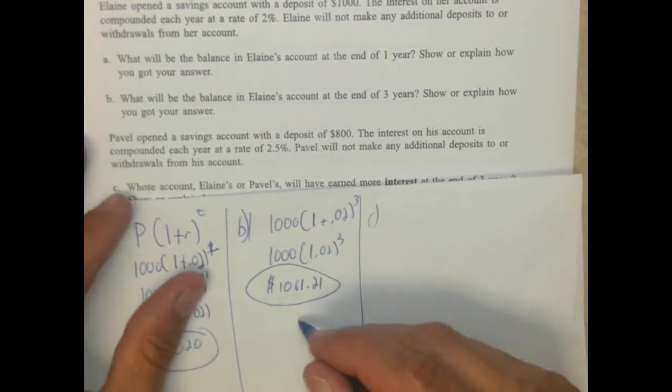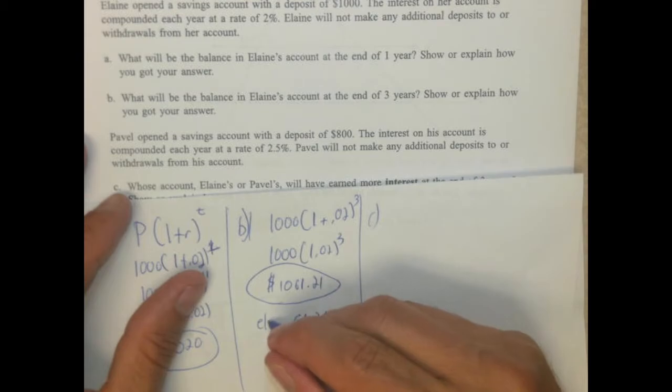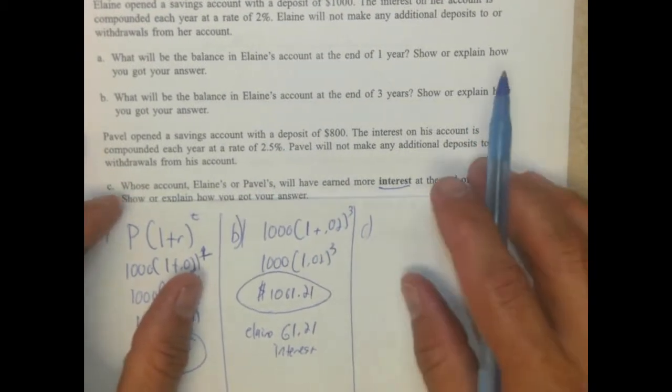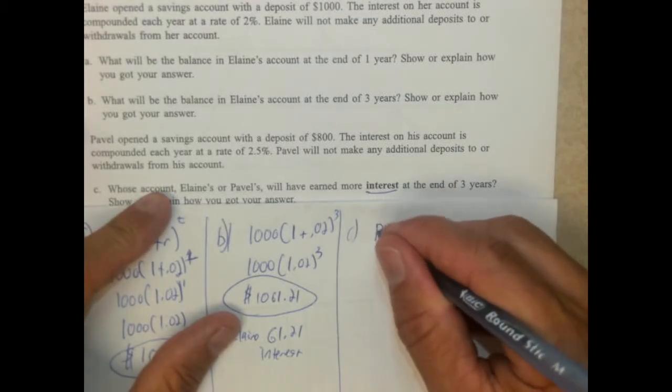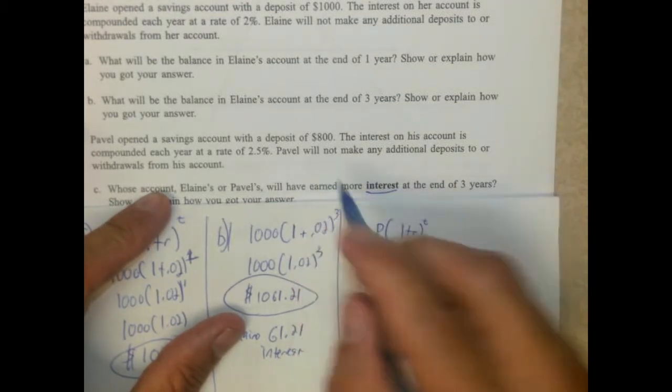So this interest was $61.21 because she put in $1,000. So this is her interest after 3 years. So this is Elaine's. We already have that, so we have to figure out what the interest for Pavel will be. Okay, so P times 1 plus R to the T power. Okay, so his principal is $800.